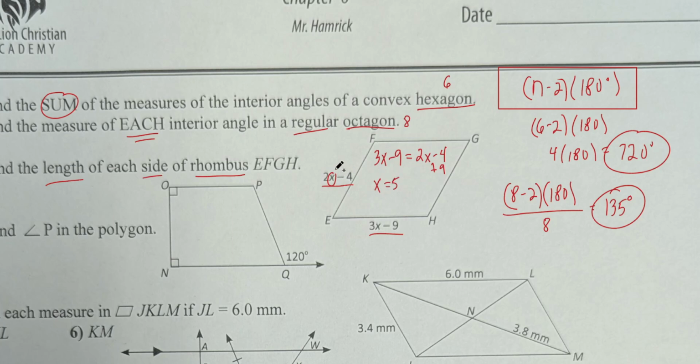So I can take that 5, plug it in. 2 times 5 is 10, minus 4 is 6. So the length of this side is 6. In fact, it's a rhombus, so the length of all of the sides are 6. Okay? Got it? Okay.